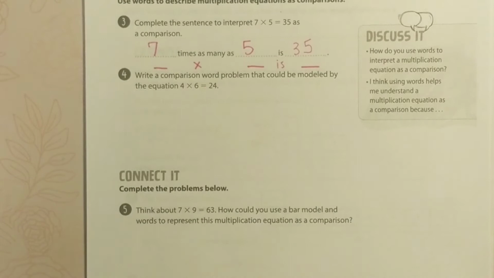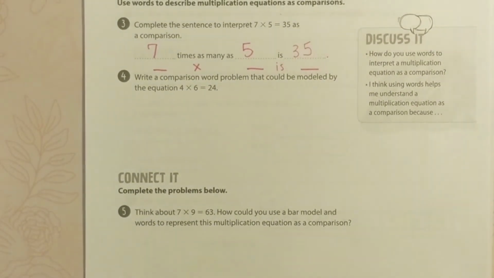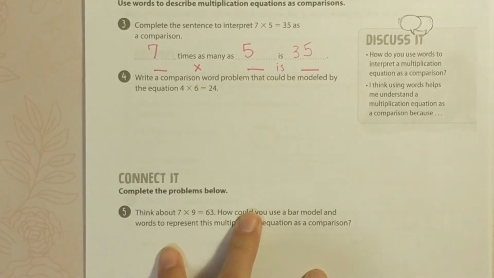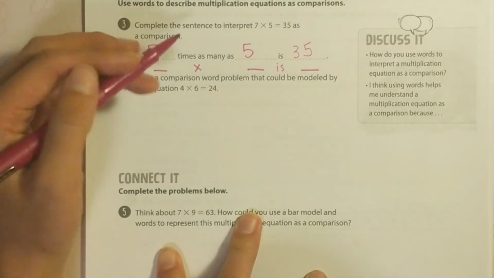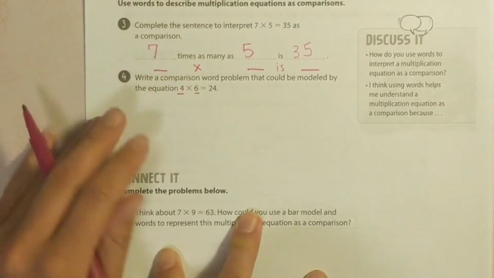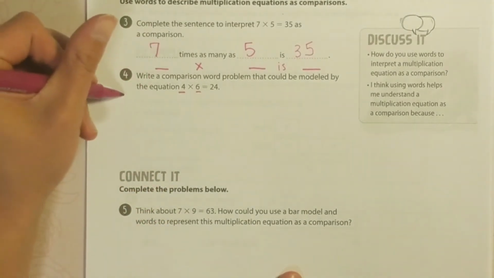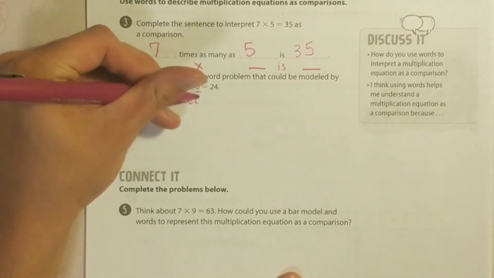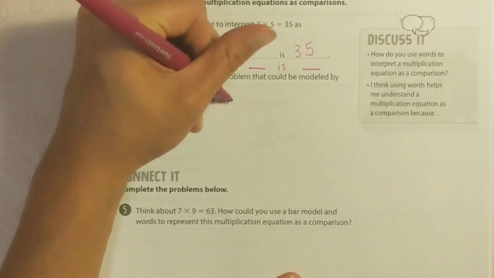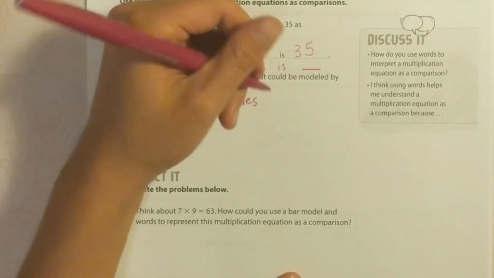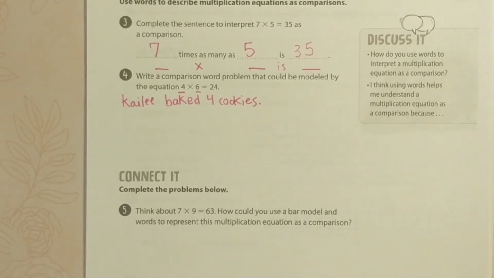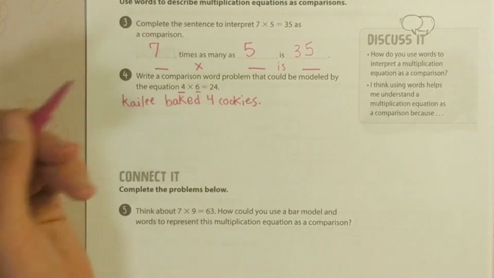And here we're going to write a word problem that could be modeled by 4 times 6 is 24. So you can use your multiplication keywords like times as many or times as much. So just pick something you want to write about. So you could say something like Kylie baked 4 cookies, or Luna ate 4 treats, or Grant watched 4 basketball games. And then just say someone else that did 6 times as many.